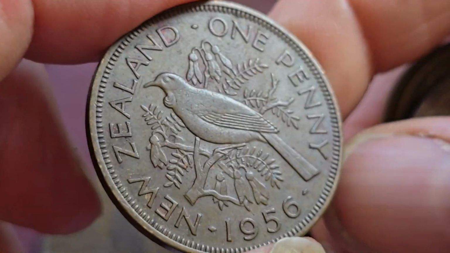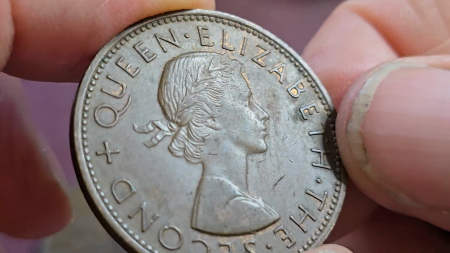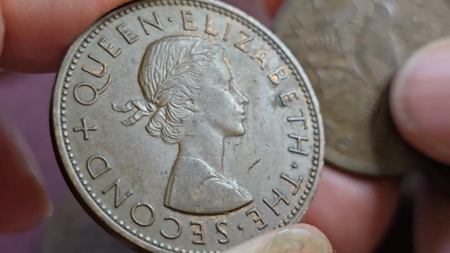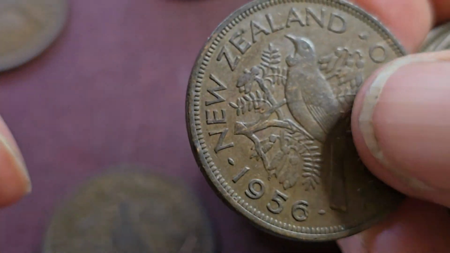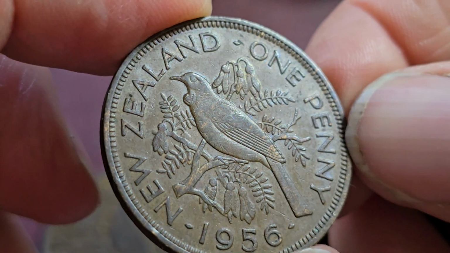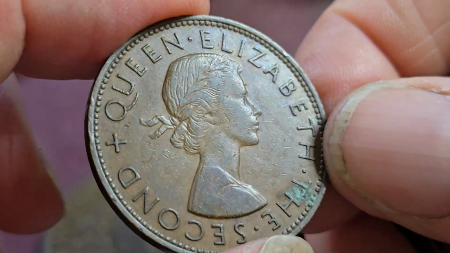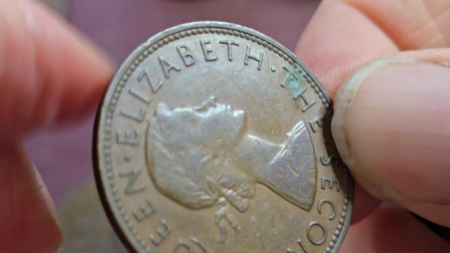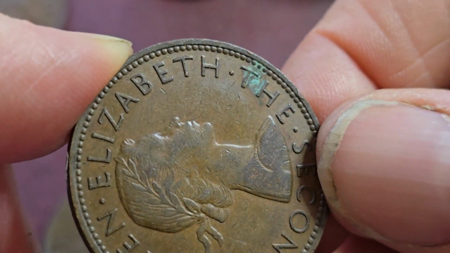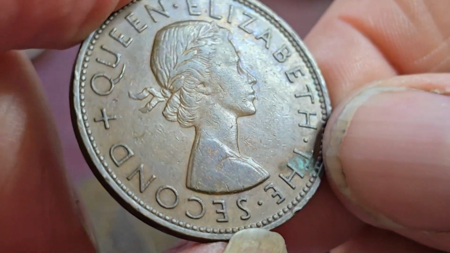Another 56. As you can see, all these are in pretty good condition, so I'd suspect that a lot of them were never issued for circulation. And I get these in bulk a lot, so I don't really pick out these type of coins, but this one has verdigris, bronze disease, coin cancer, whatever you want to call it.